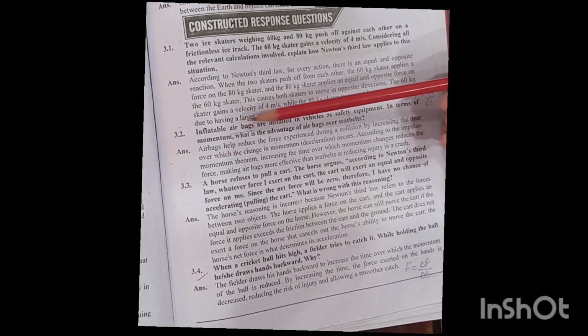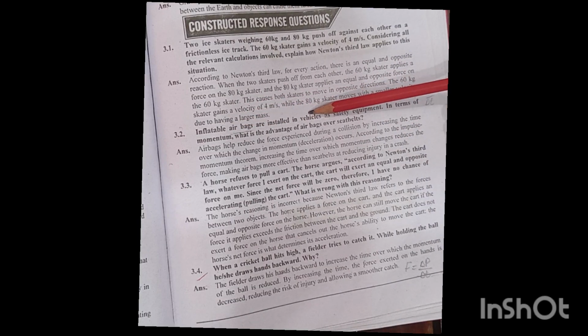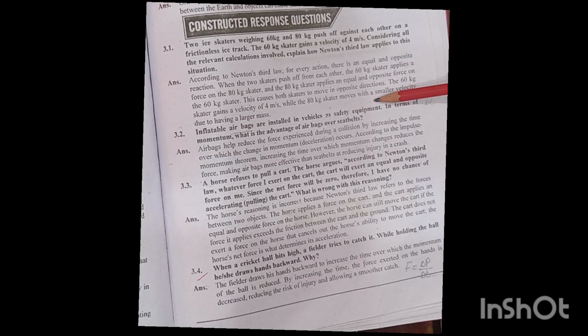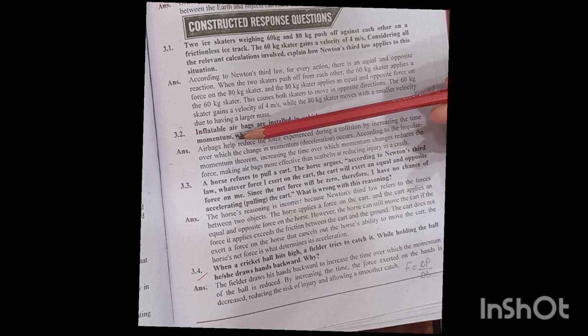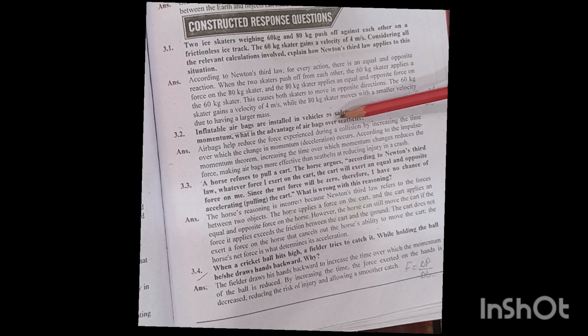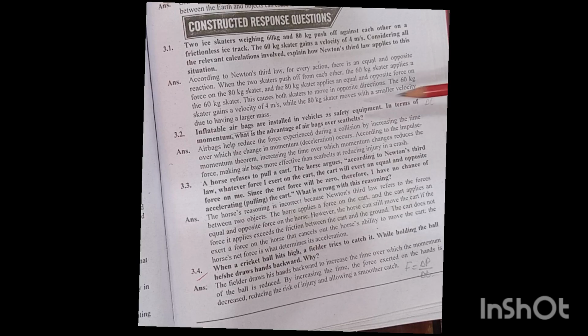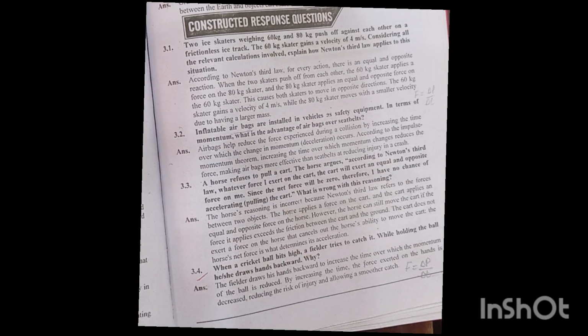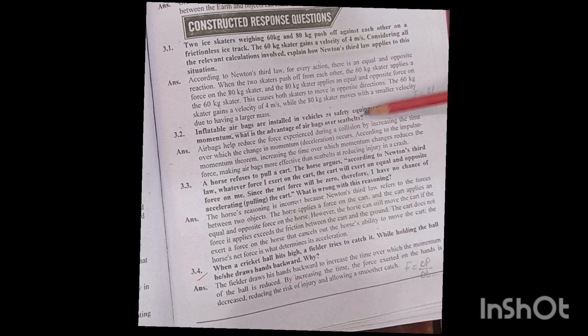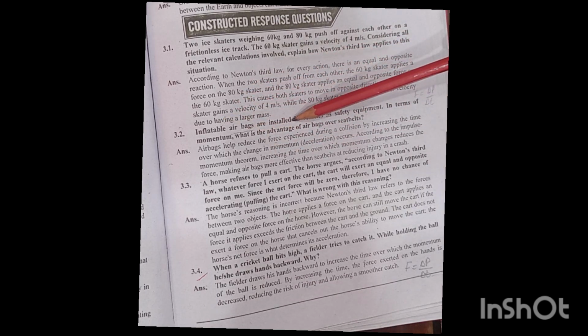3.2. Inflatable airbags are installed in vehicles as safety equipment. In terms of momentum, what is the advantage of airbags over seat belts? Children, what is the use of a seat belt, and what is the use of airbags?